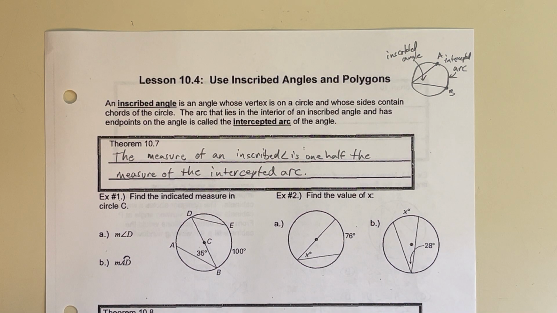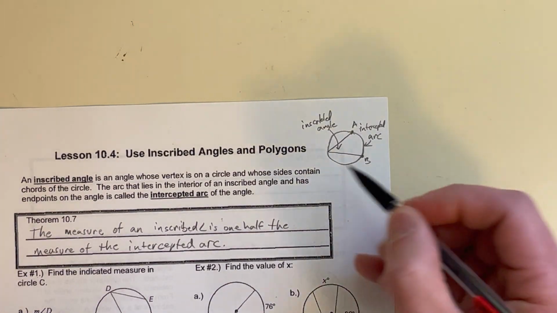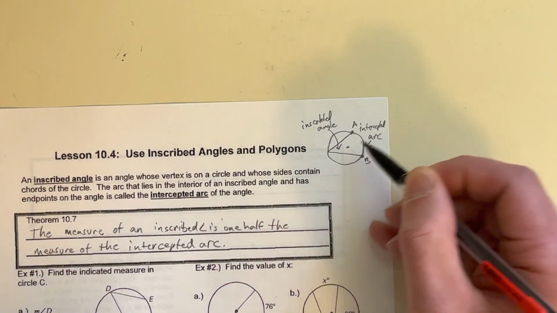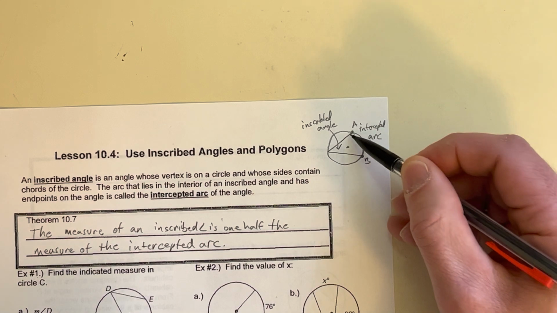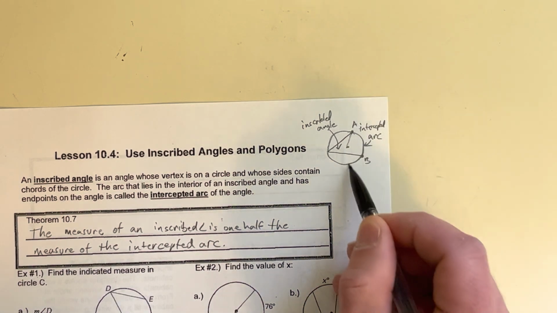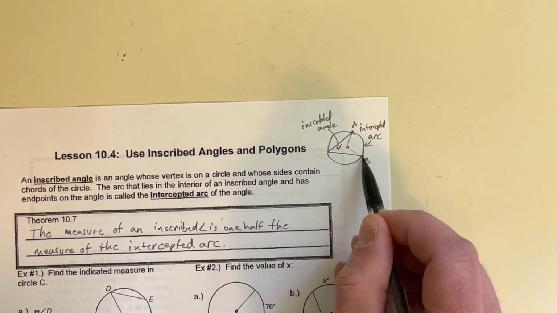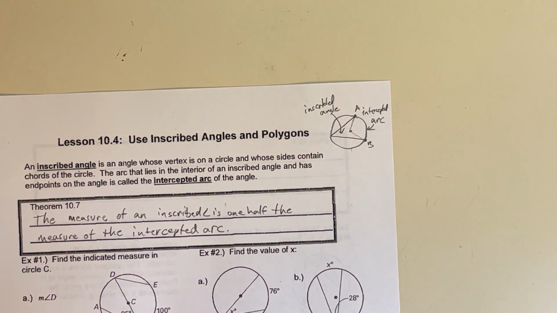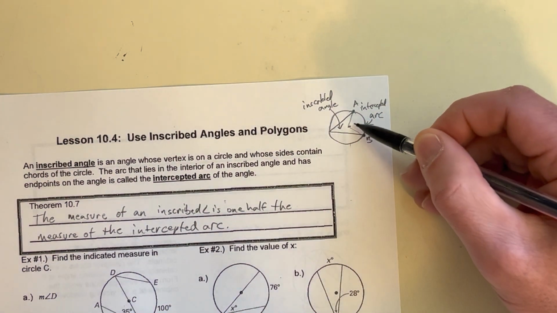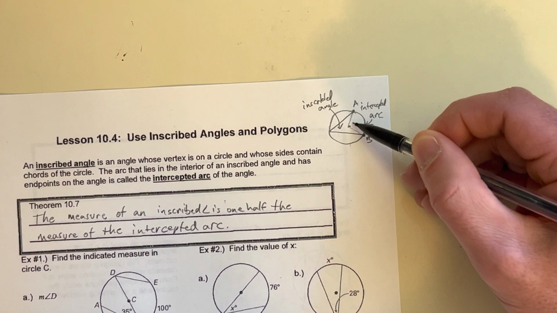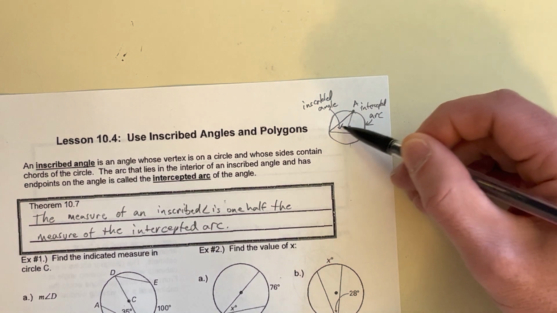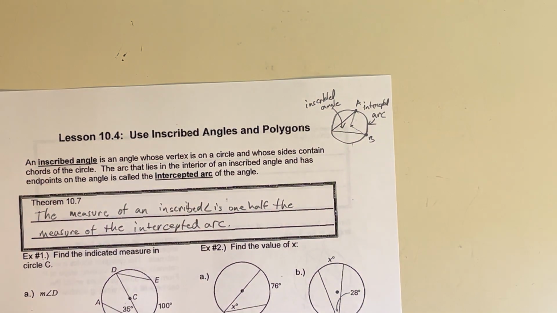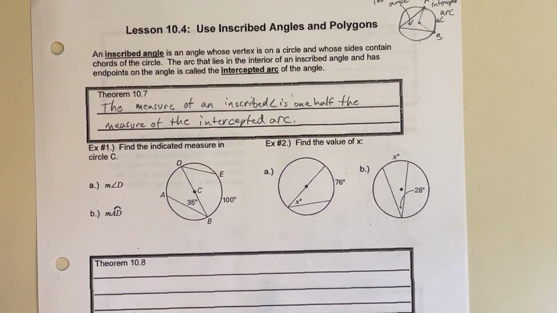It makes sense. If you have the central angle here, if you recall, the measure of a central angle is the same as the arc. So you can see it opens up significantly more than the inscribed angle. And it turns out it's exactly twice as much. It's twice as big as the inscribed angle. So it's pretty cool. Let's put this to use.